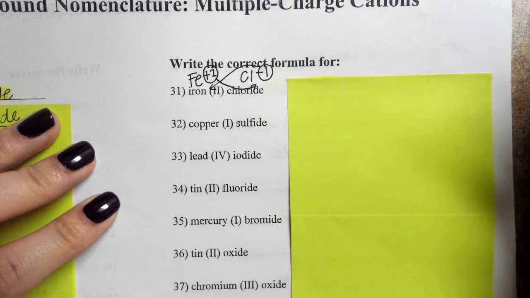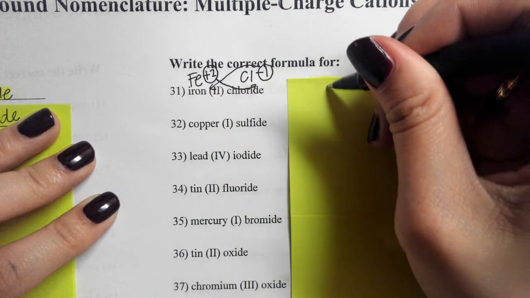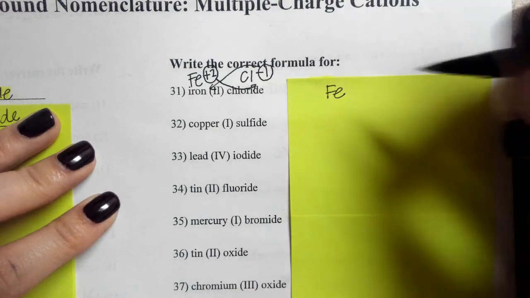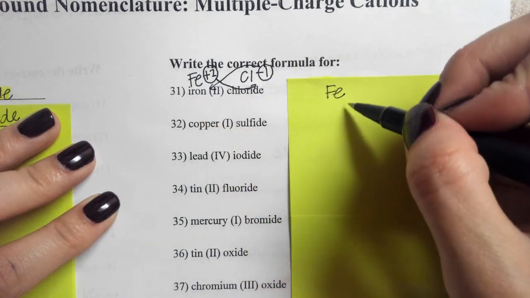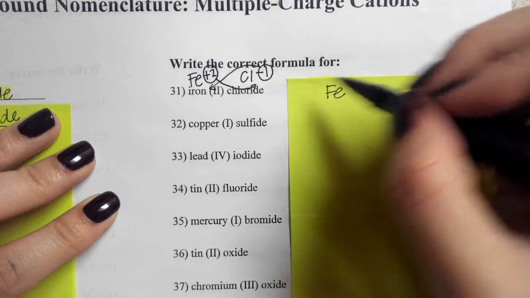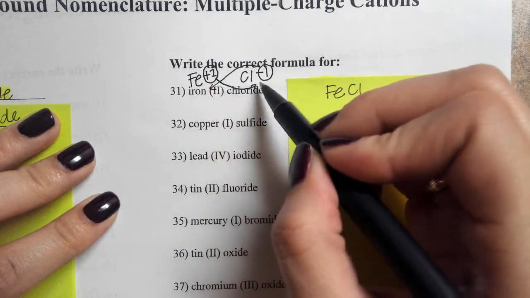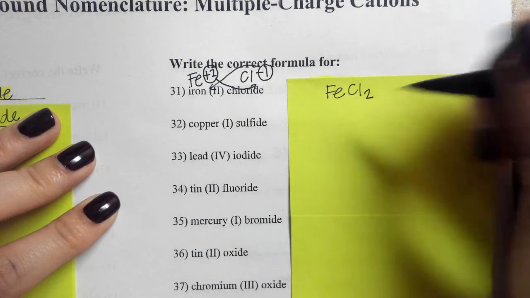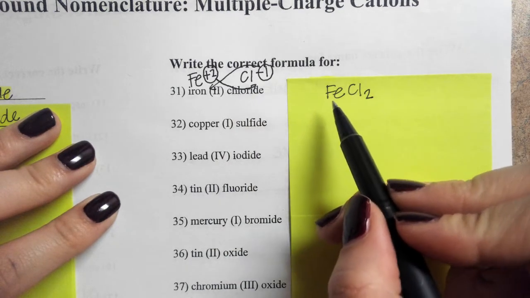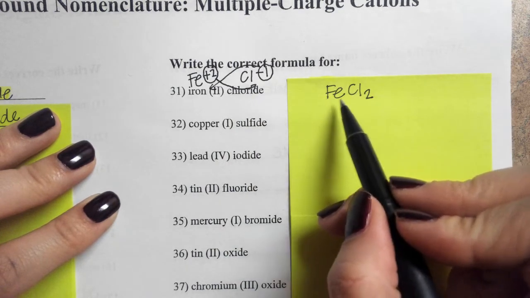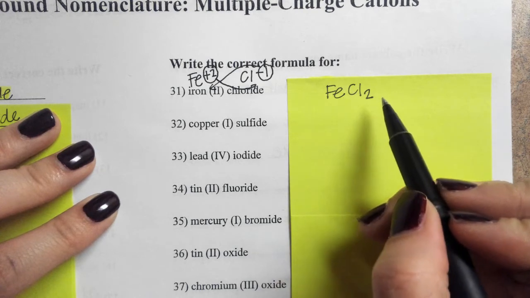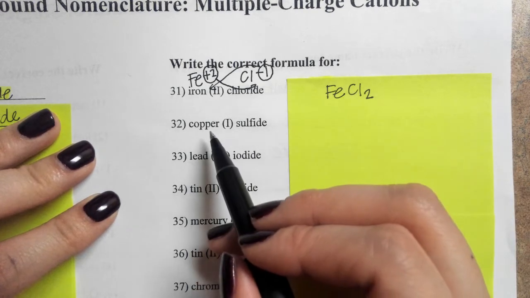So when we write our formula, it's going to be the metal first, so Fe. The 1 goes with Fe, but we don't write 1. And then Cl is our nonmetal, and the 2 now belongs to Cl, so we're going to write 2. So your final answer here for the formula for number 31 would be FeCl2. So let's go ahead and try one more.